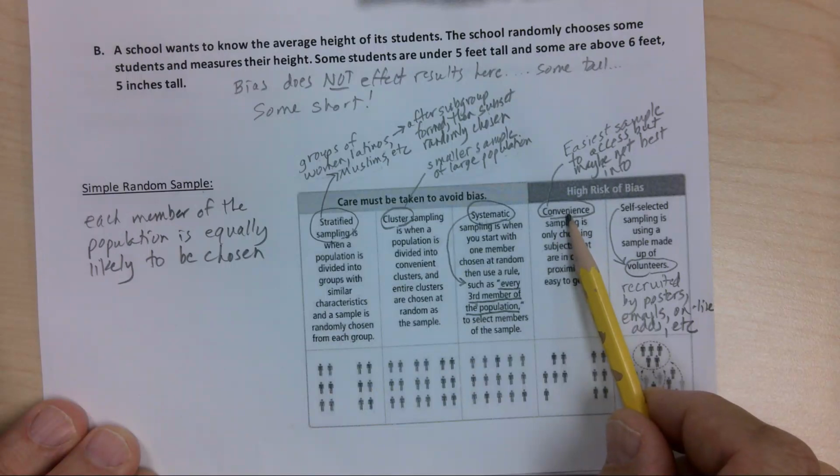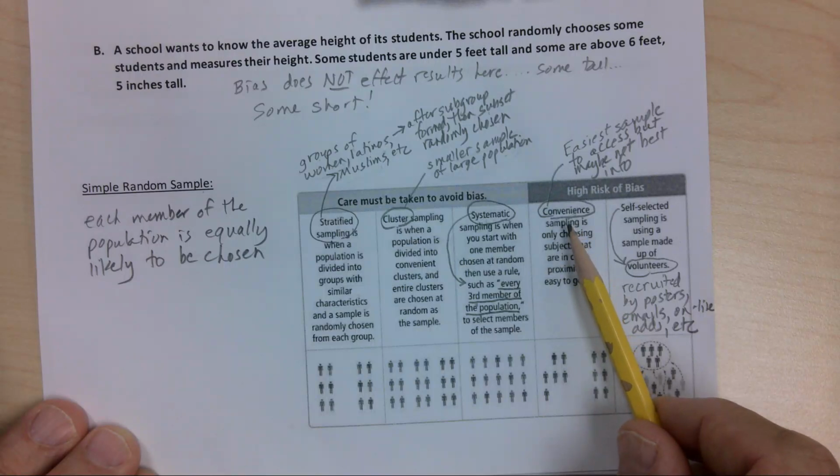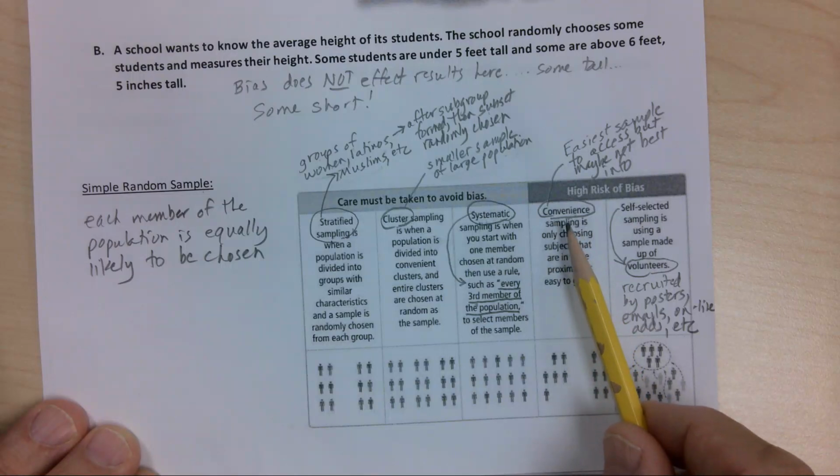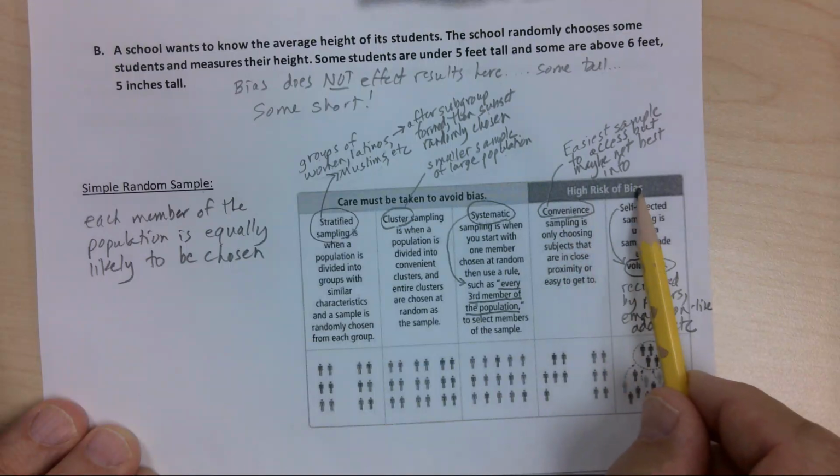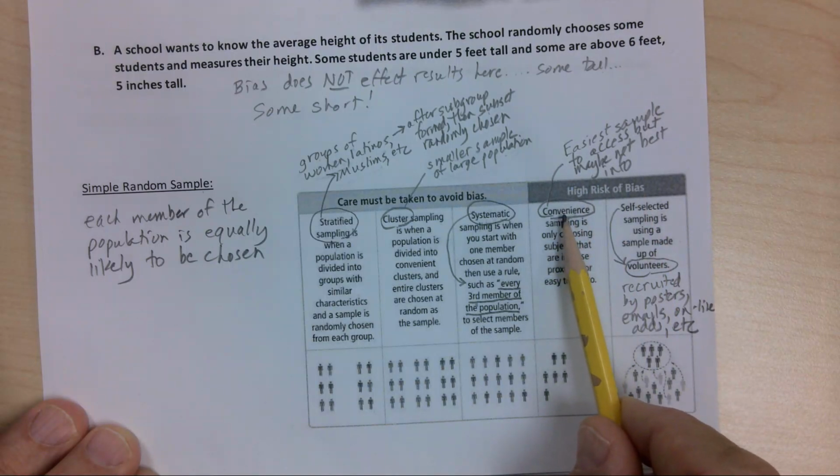But then my second hour, third hour, fifth hours, freshmen, sophomores, a whole different view on life. So the sample and the interviews and the questions would definitely be different depending on what hour I asked. So it'd be high risk of bias because it's just out of my convenience.